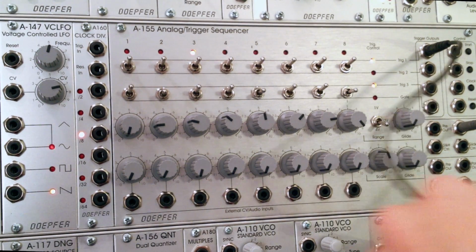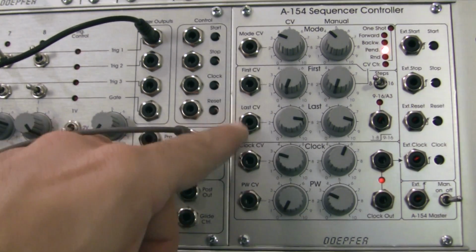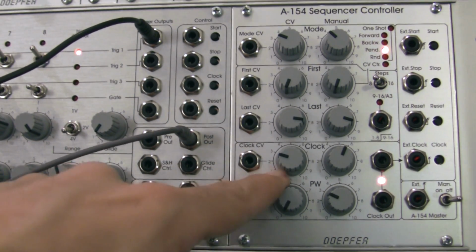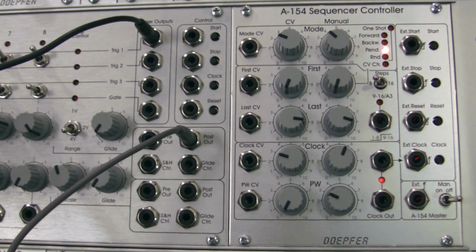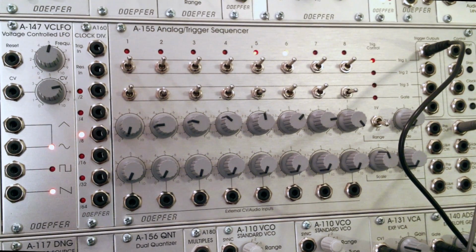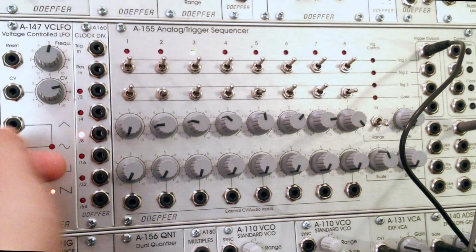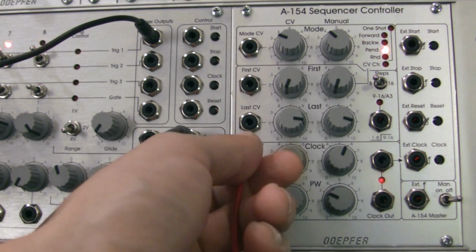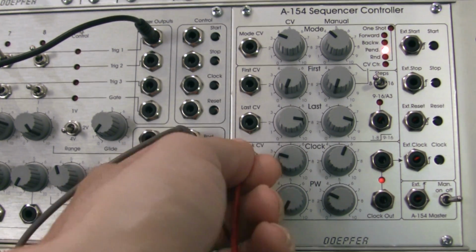And now we're going to modulate the clock CV. I'm going right down the panel. We have our clock CV right here, and we have a nice steady clock going right now. So why don't we try and modulate our clock? So I'm going to take a waveform from our A147. There we go. And then I'm going to patch it into our clock CV. We should hear change almost instantly.